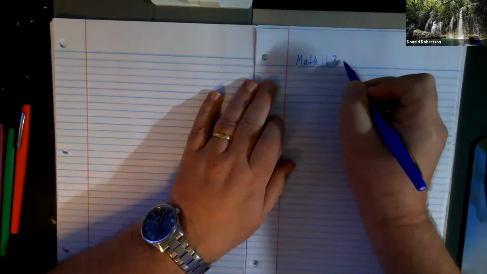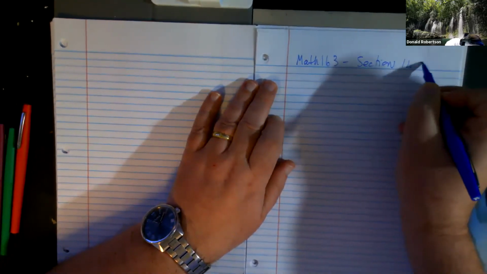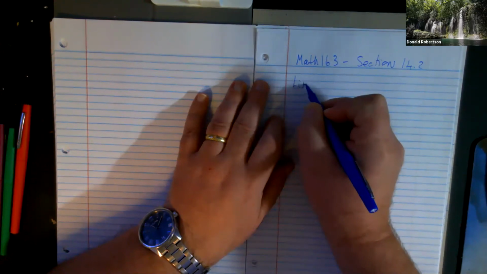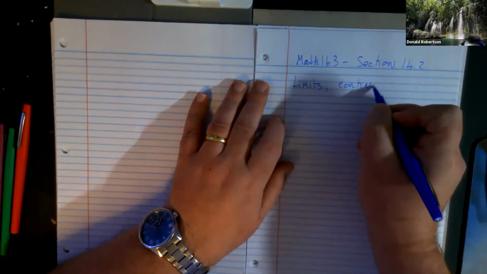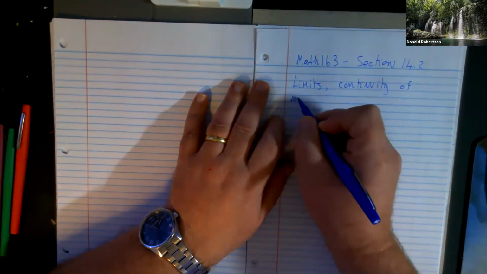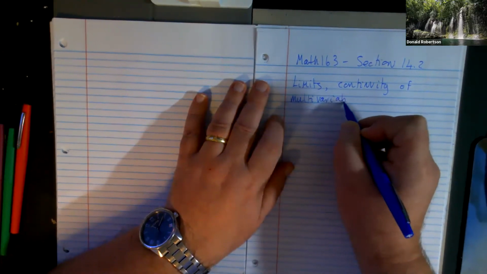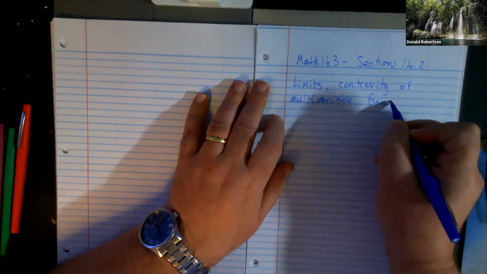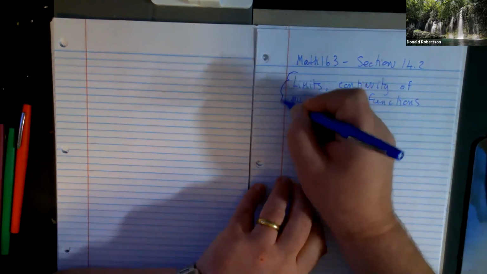So, section 14.2, and we're going to look at limits and continuity of multi-variable functions. That's a mouthful. So let's see what that looks like.